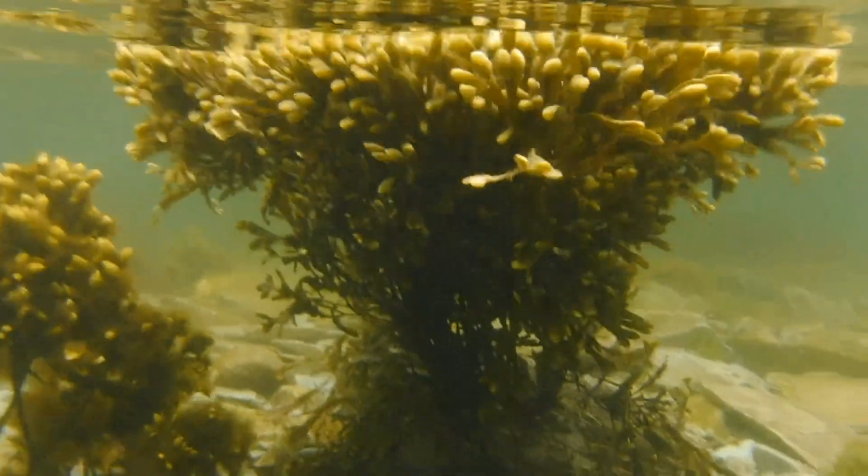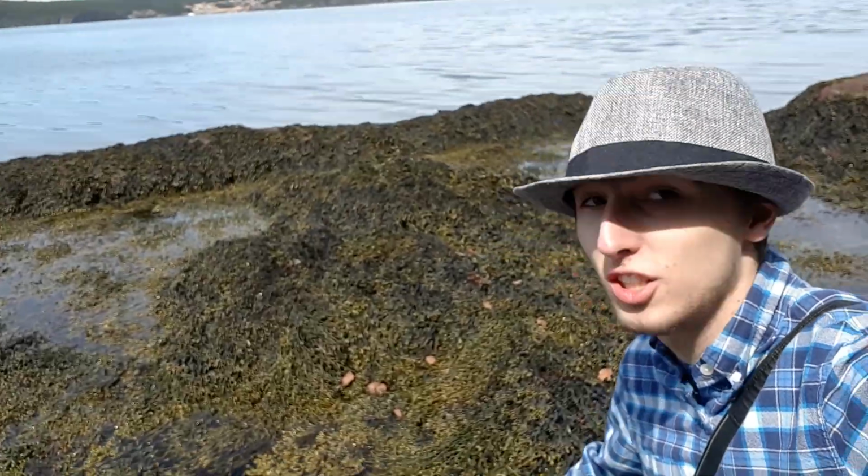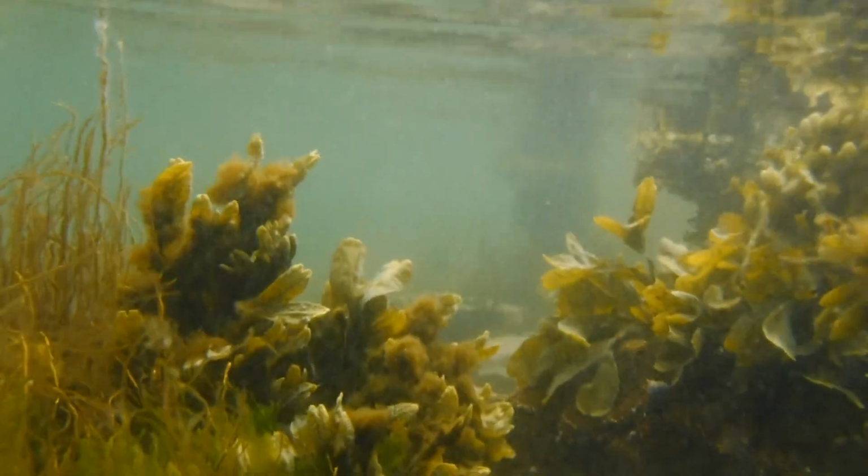Now, a lot of these organisms are sessile. What does that mean? That means that they're fixed to one position. They don't move.